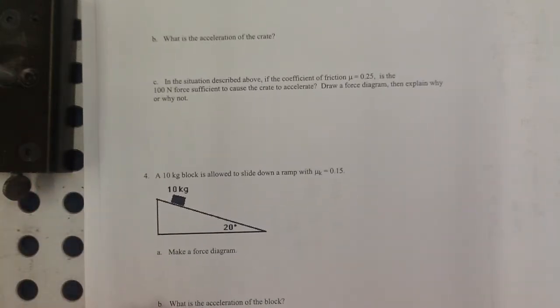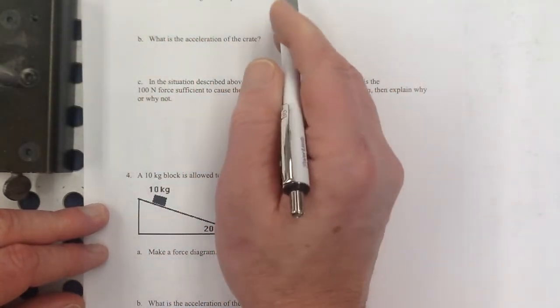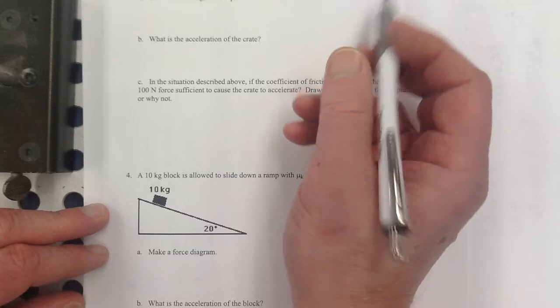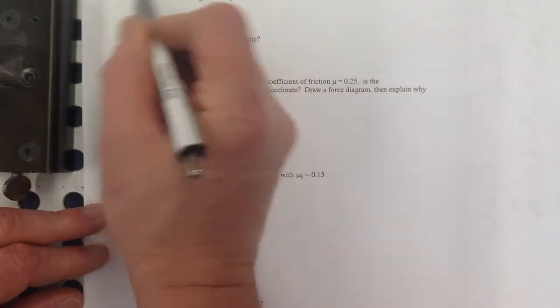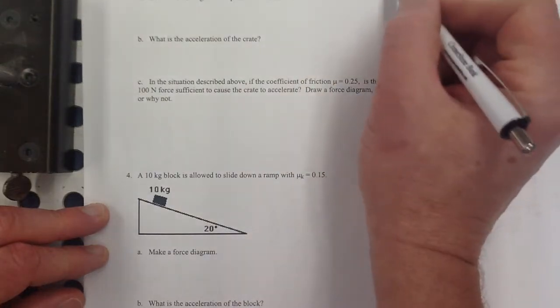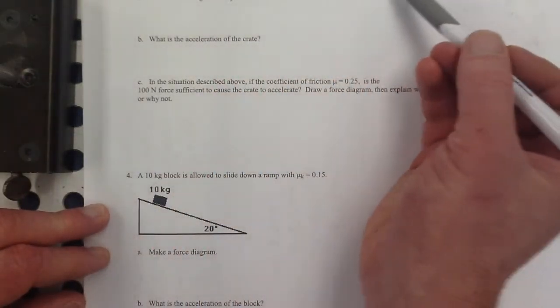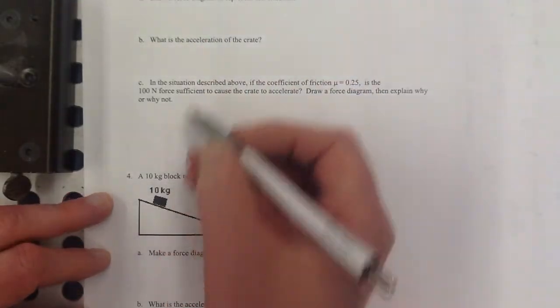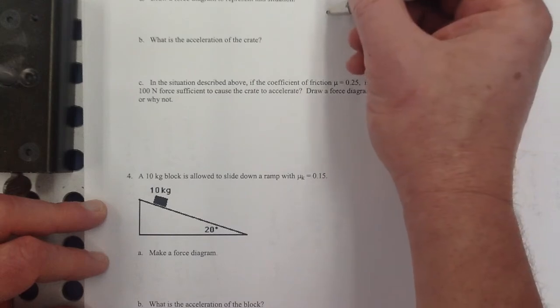Number 3. A 100 newton force is applied to a 50 kilogram crate resting on a level floor. Coefficient of kinetic friction, sorry, I meant to delete that. We're just talking about, when we say coefficient of friction, we just call it the coefficient of friction. I'm sorry if that confused you at all. Coefficient of friction is 0.15. Draw a force diagram to represent this situation.